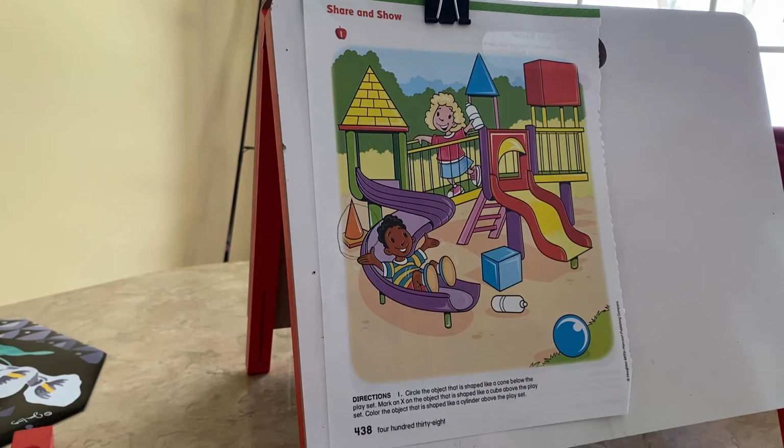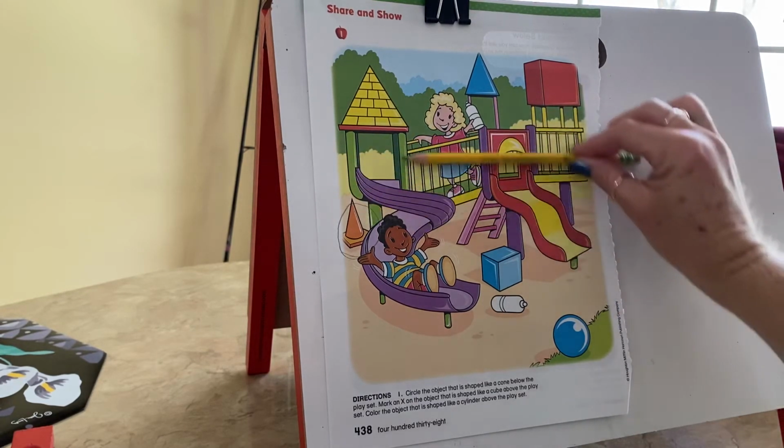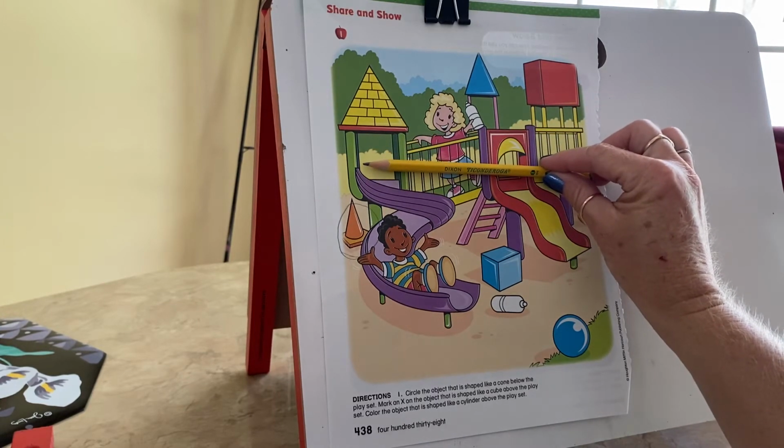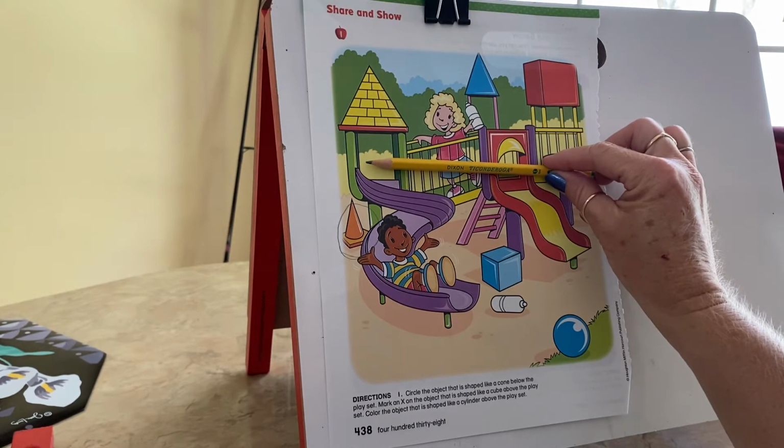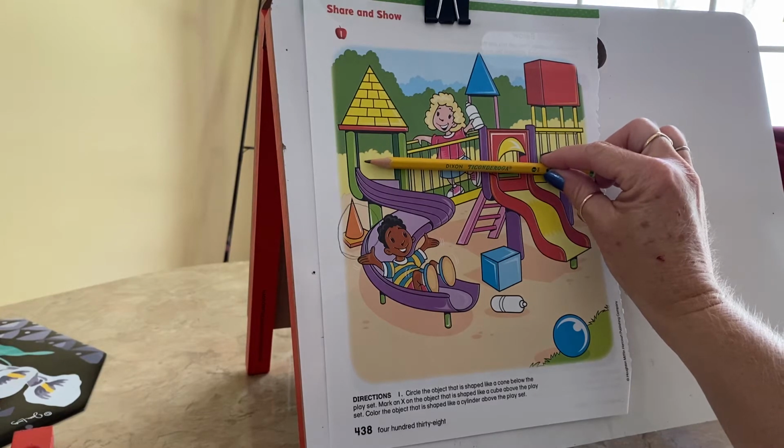There it is. Now, the next one says, mark an X on the object that is shaped like a cube above the playset. Now remember, this is the playset. So which one is the object shaped like a cube above the playset? Put an X on that. Make sure you use maybe a black crayon or a dark color so I can see it.